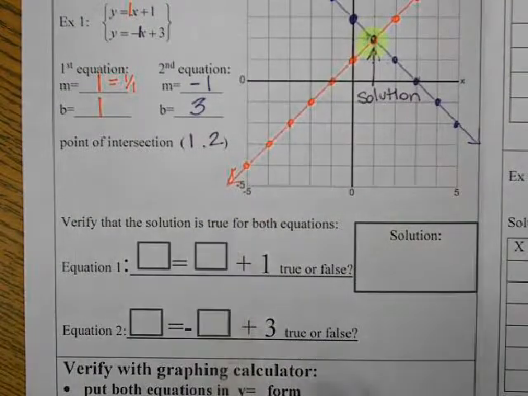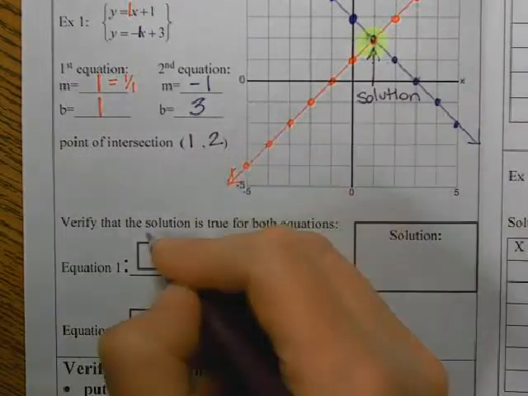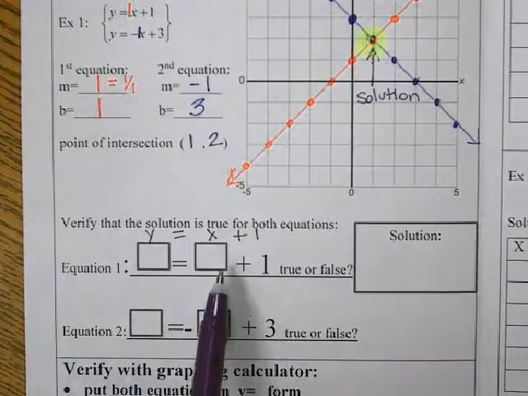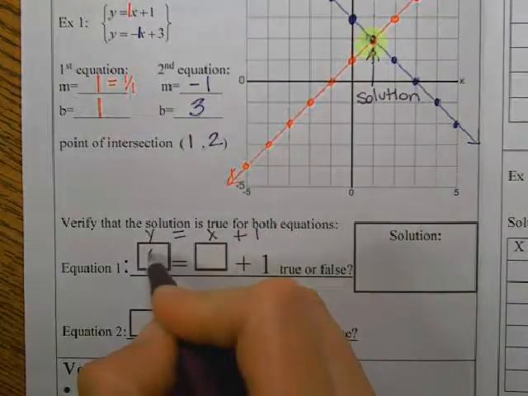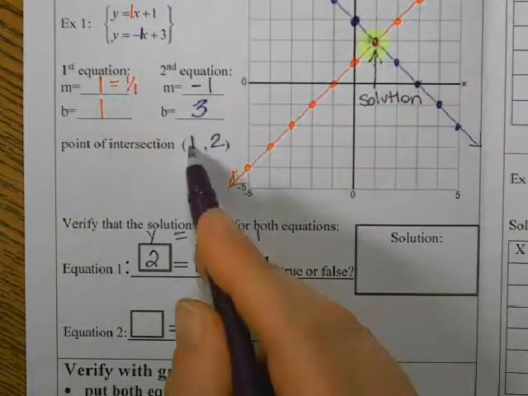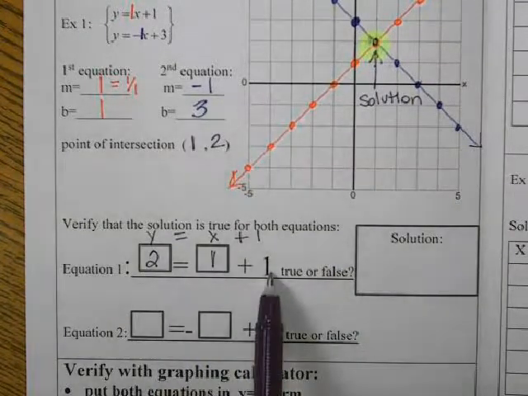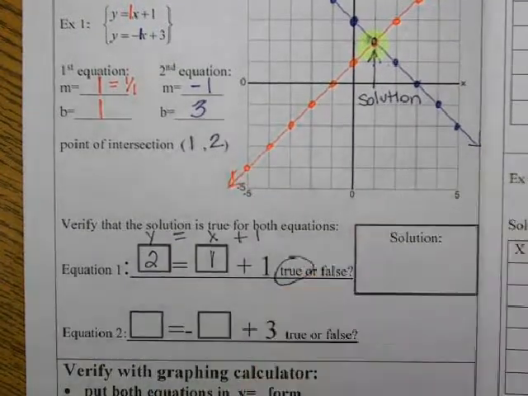Okay? So we're going to verify that the solution is true. So my first equation is y equals x plus 1. That's my first equation, right? So if y is 2, I'm going to put a 2 in here, and then x is 1, so I'm going to put a 1 in here. Does 2 equal 1 plus 1? Is that true or false? It's true.